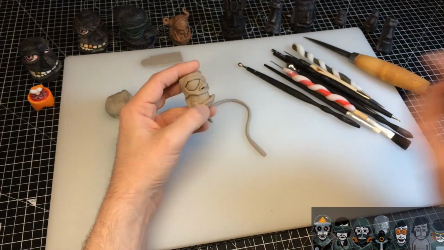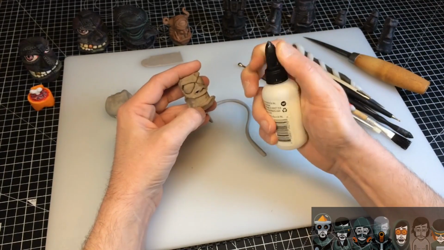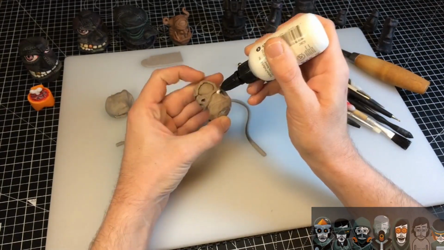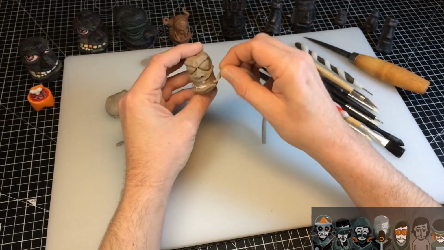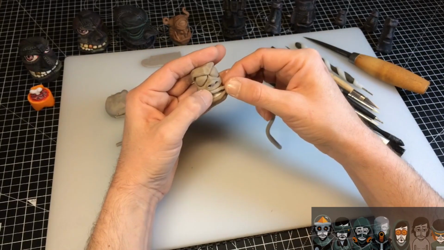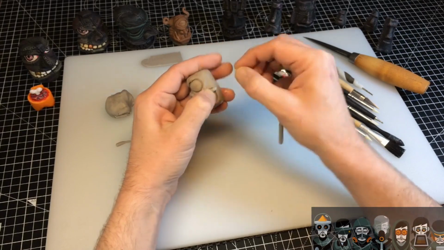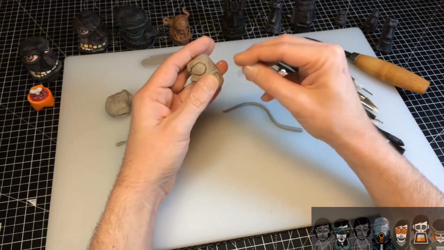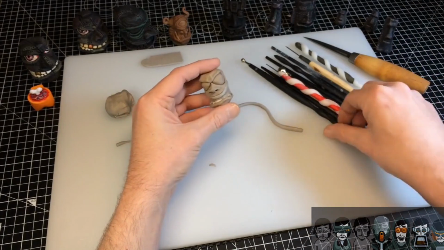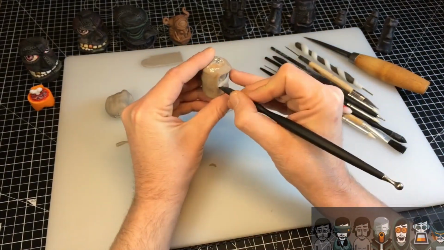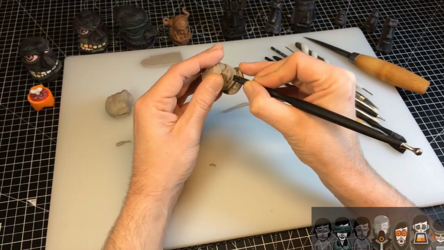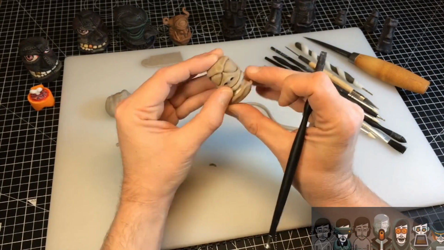Oh, first I need to put in a wee bit of my liquid Sculpey. It just helps it stick. It's not necessary, but just in case, I have it there, so I might as well use it. And yeah, I'll just push this in to his top lip, and that'll be his top gum. And then I'll use my silicone tools again, just to sort of squeeze it in and refine the shape a wee bit.